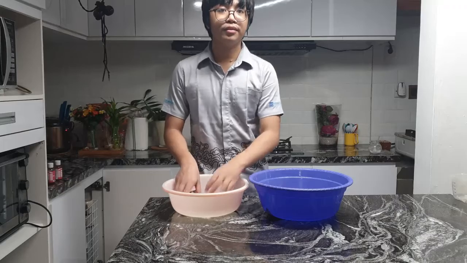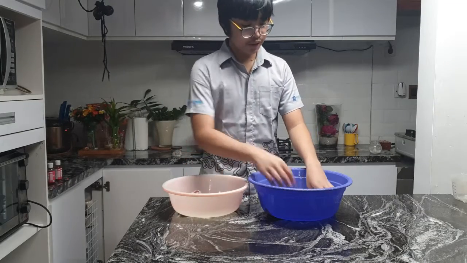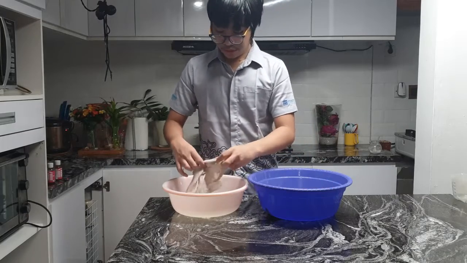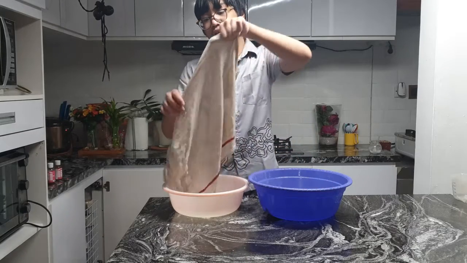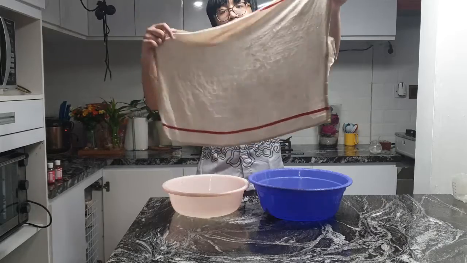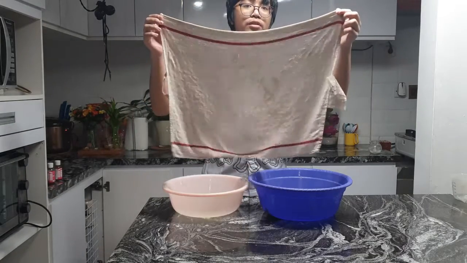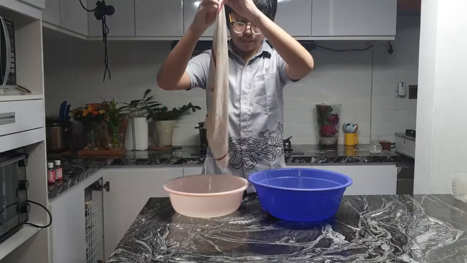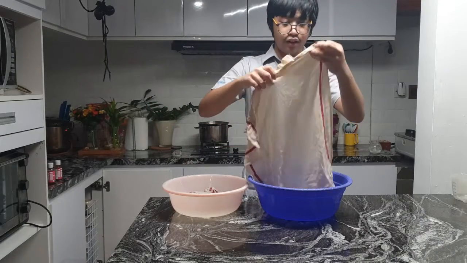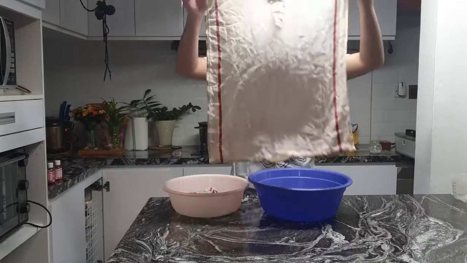Now that I've rinsed both of these cloths in cold water, I'm going to show you what they look like. So this is the first one. This is with your household detergent. This is what people usually use. And this is our homemade detergent.